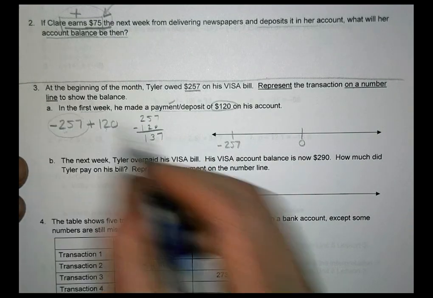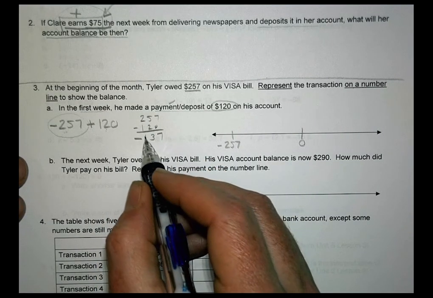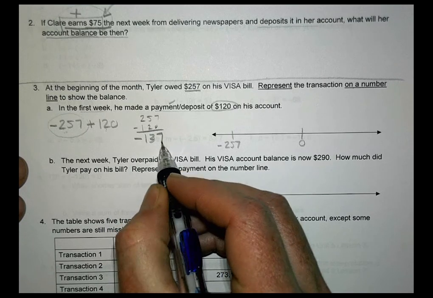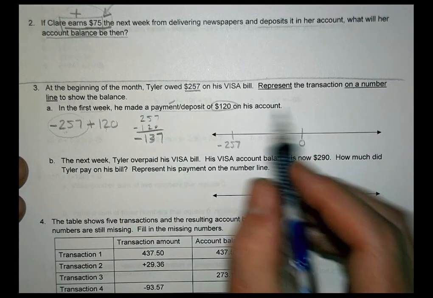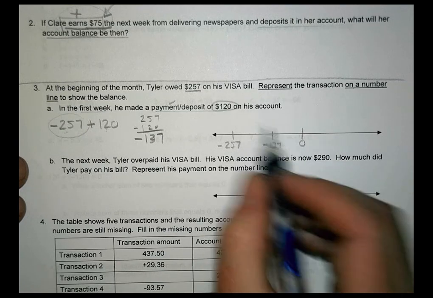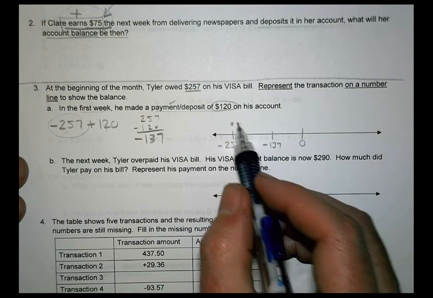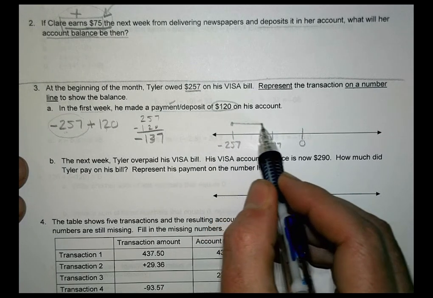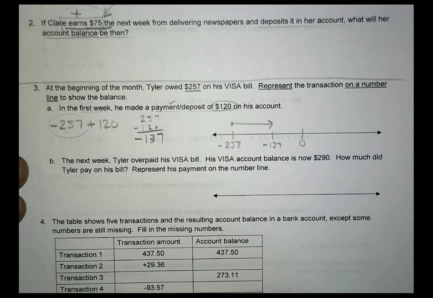We would say the negative one does, and we keep that sign, so negative 137 is where he's at now. So I can make a little dot here at negative 137 to show that he started at negative 257 and he made a deposit of 120, and so now he's right there at negative 137.